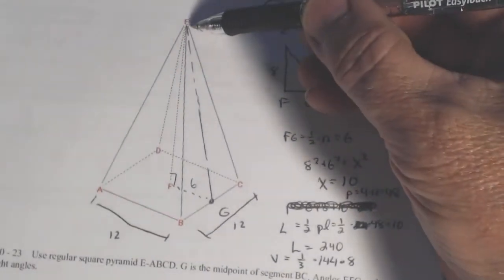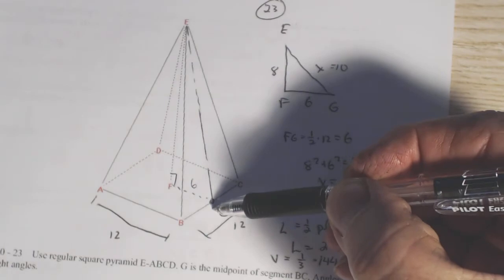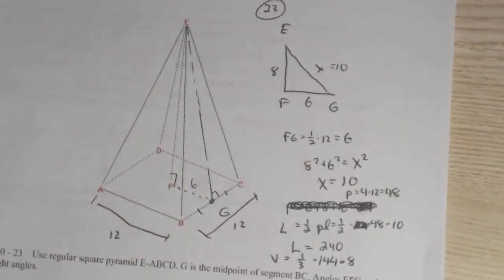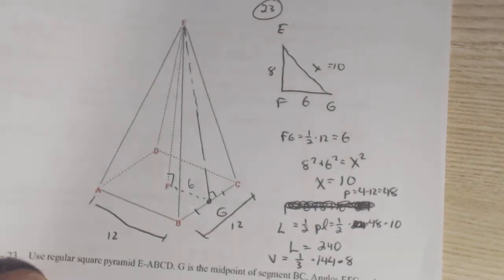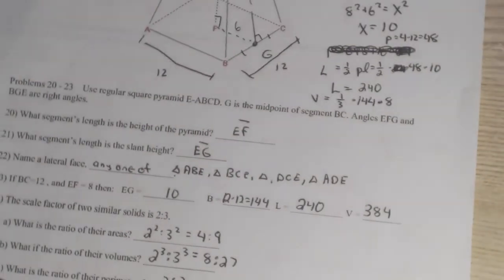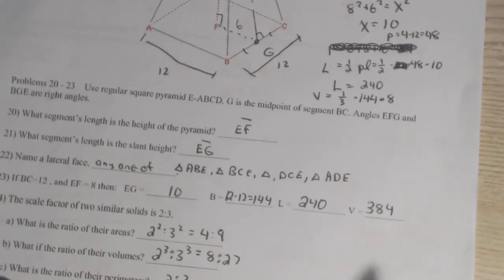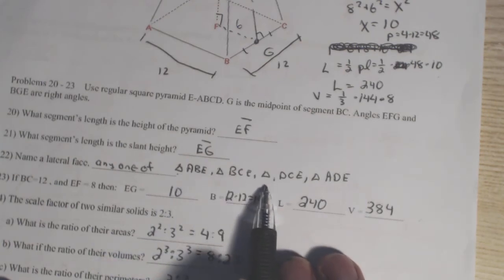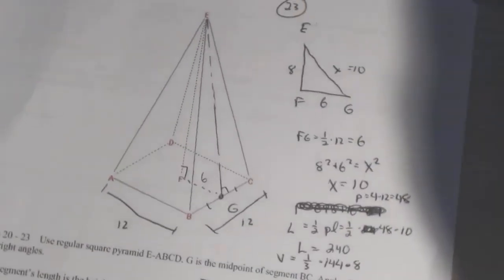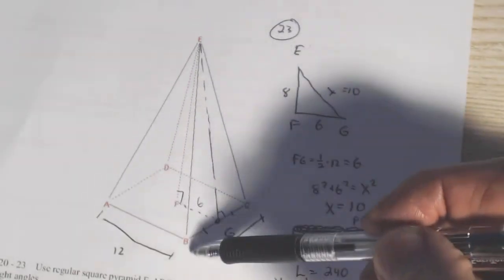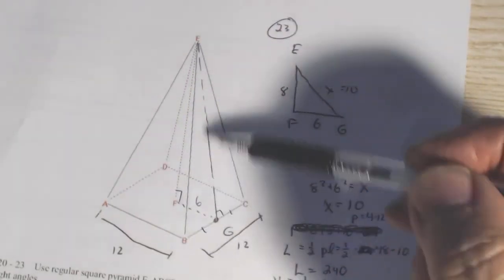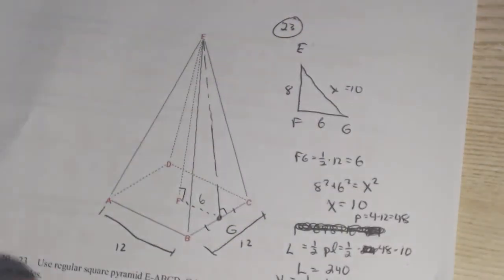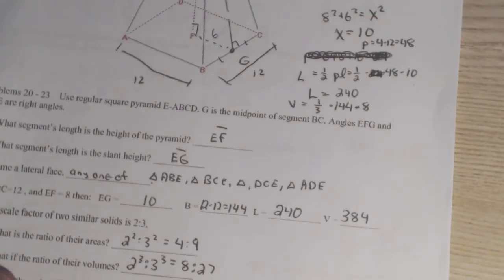Slant height comes down a lateral face. Essentially, it is the height of a lateral face. It hits the midpoint of that side and at a right angle. And EG is your slant height. Next, it wants a lateral face. Well, a lateral face is any of these triangles: ABE, BCE, DCE, ADE. You see them in the picture. Here is a triangle. Here is a triangle. In the back, EDC, and on the left side, EAD. The square is the base.